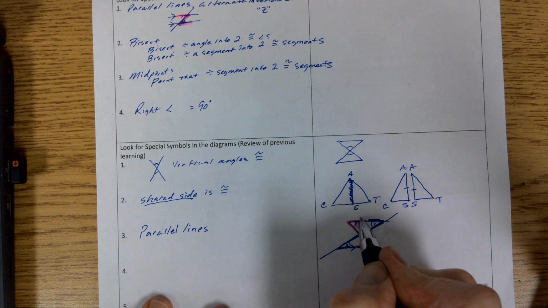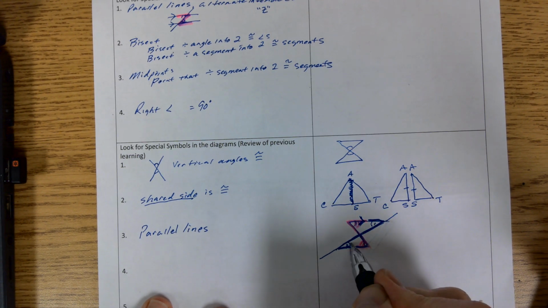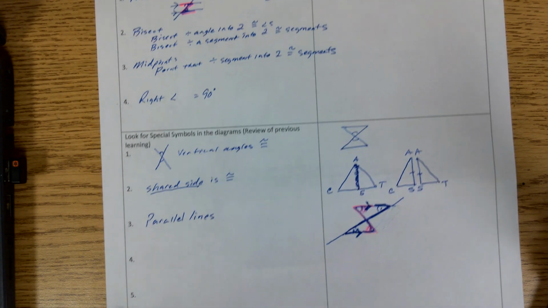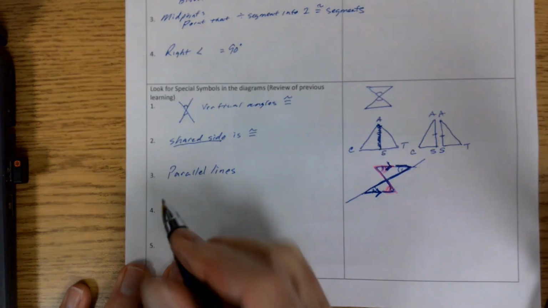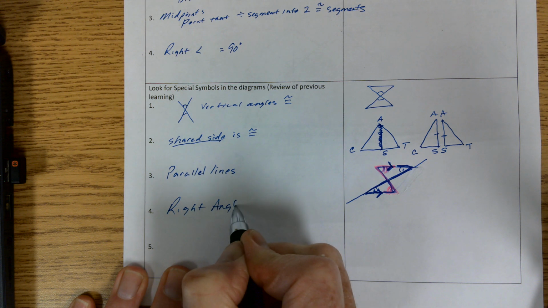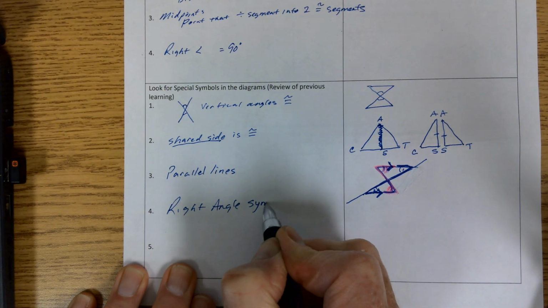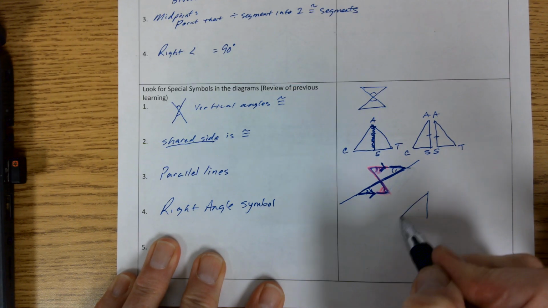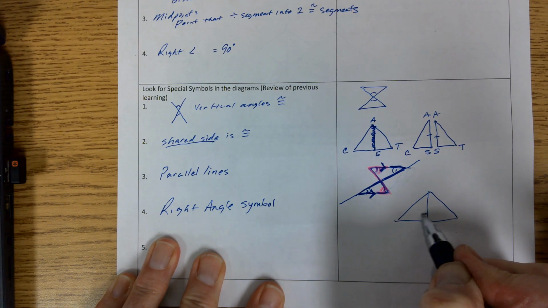When they tell you the lines are parallel with a parallel symbol, look for that. Also look for right angles. You might just see the right angle symbol. Remember, let's say I have this and I've got this and this.